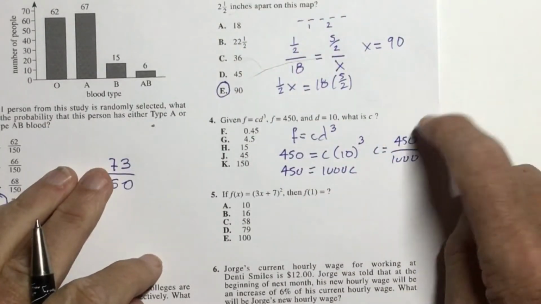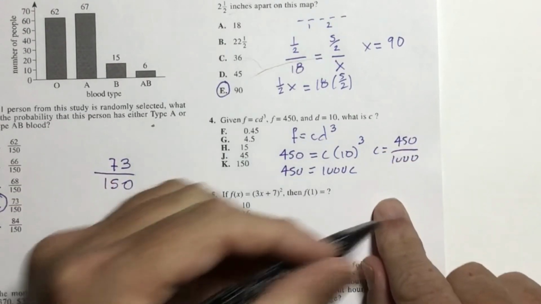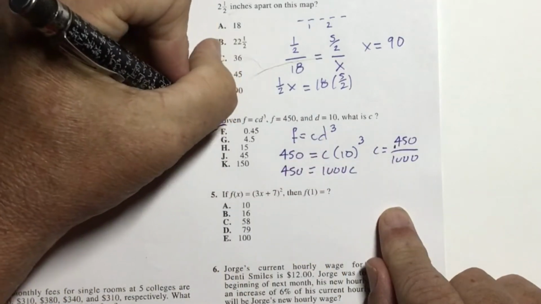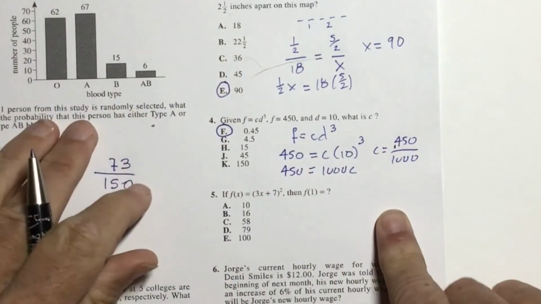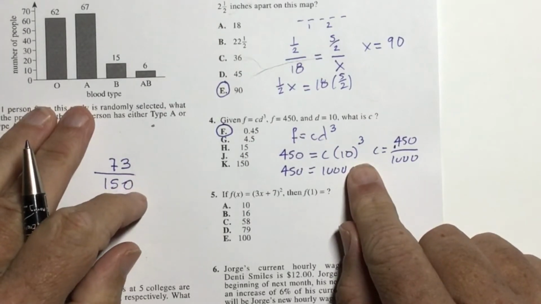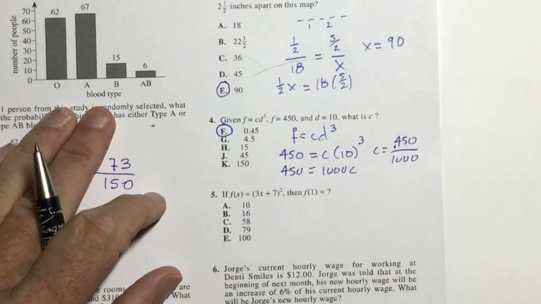450 equals 1,000 C. So C equals 450 divided by 1,000. And that just means I'll move the decimal place 3 spaces from there to there. 0.45. F. I strongly encourage you to memorize your cubes up through 10 and your squares at least up through 16, just so you know them without thinking about them.